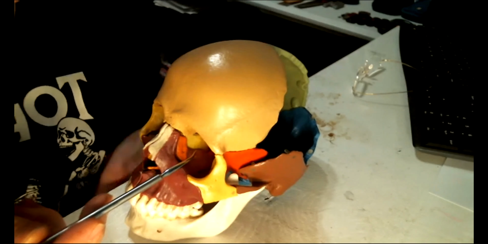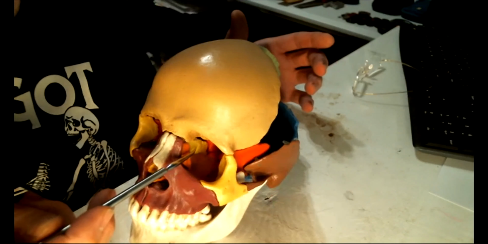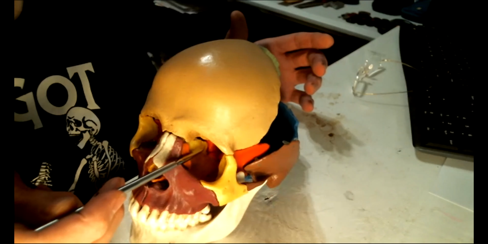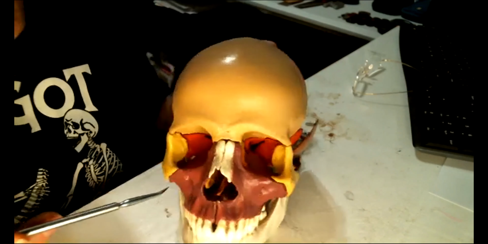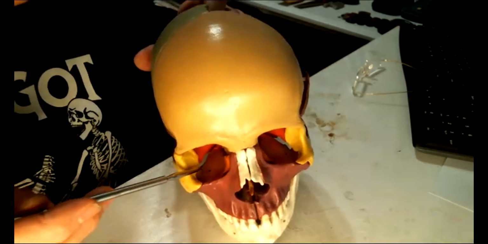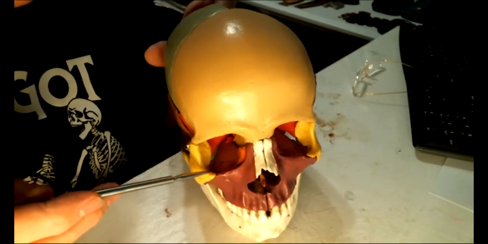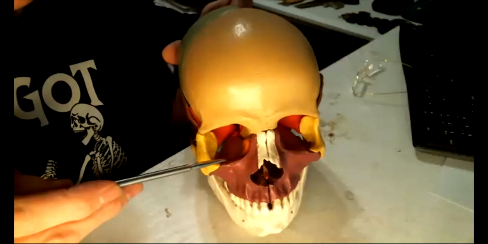And you can see in the orbit, you can see the ethmoid bone here. And notice that the maxilla also forms the floor of the orbit as well. You can see it's the same bone.